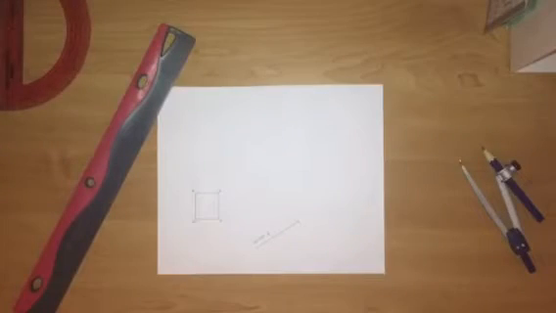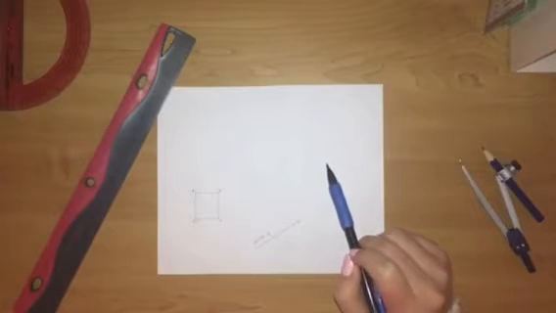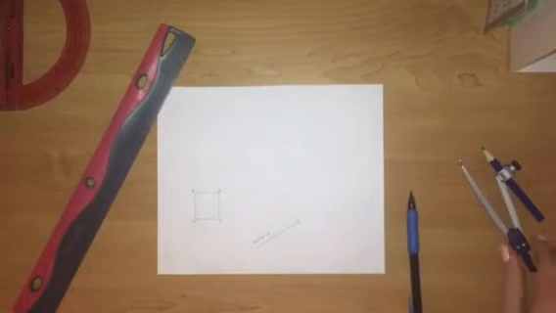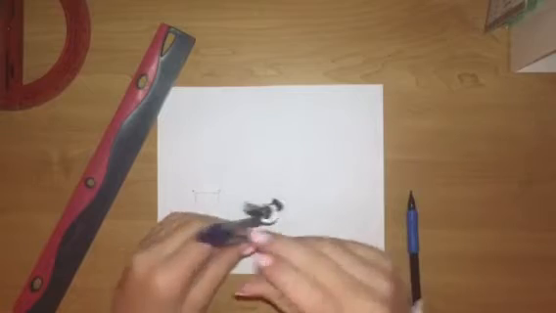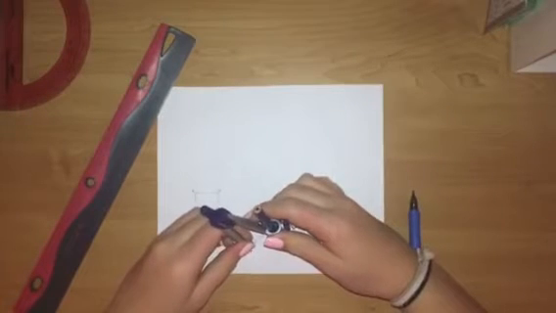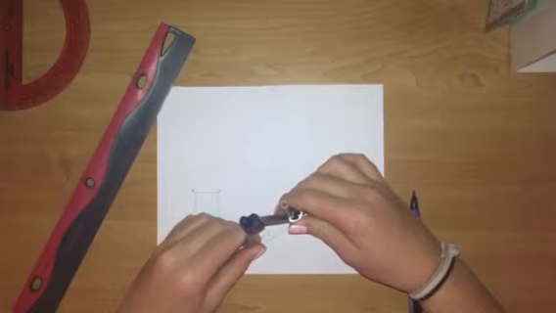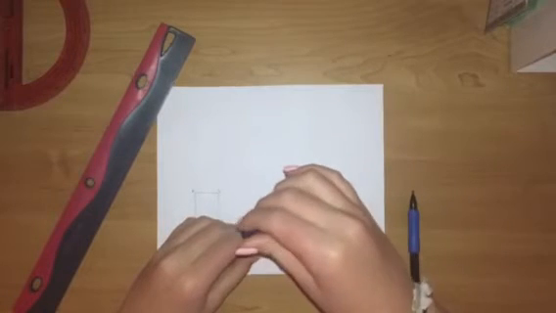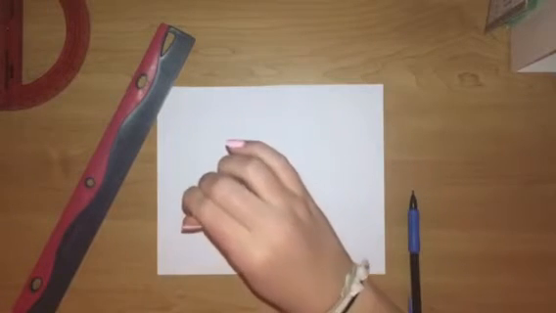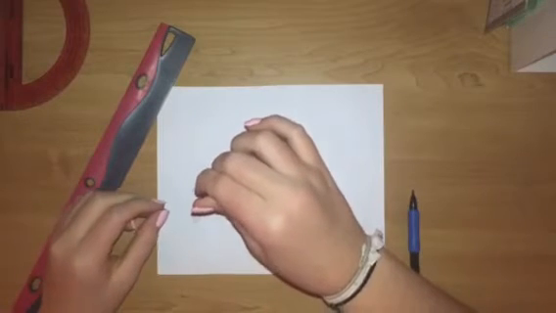This is one way you can use a vector. If you have a shape and you have a known vector, you can use the vector to translate your shape. You can do this by first taking the size of the vector with your compass and then making an arc from each point on your shape.